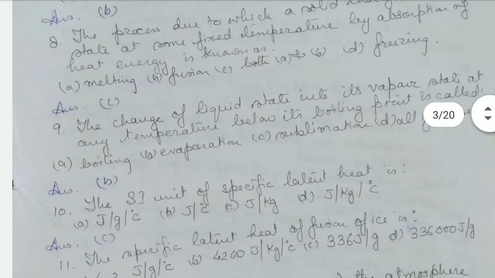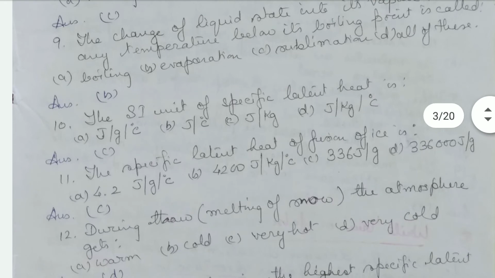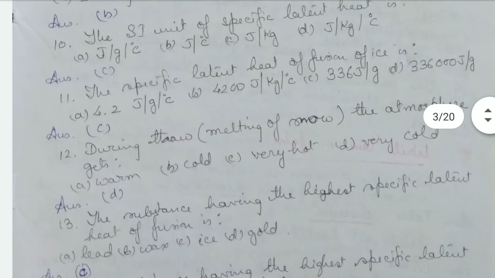The change of liquid state into its vapor state at any temperature below its boiling point is known as evaporation. At a fixed point, that is known as boiling, but at any temperature below its boiling point, that is evaporation. The SI unit of specific latent heat is joule per kg. The specific latent heat of fusion of ice is 336 joule per gram.